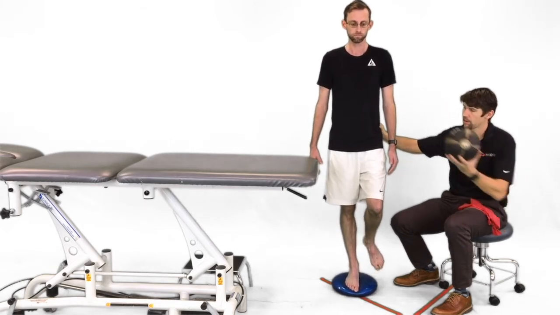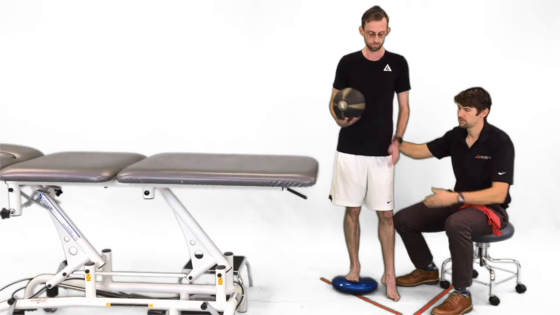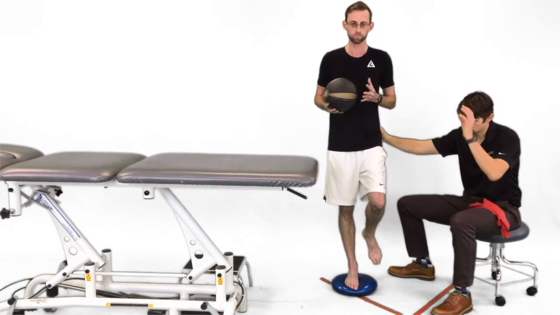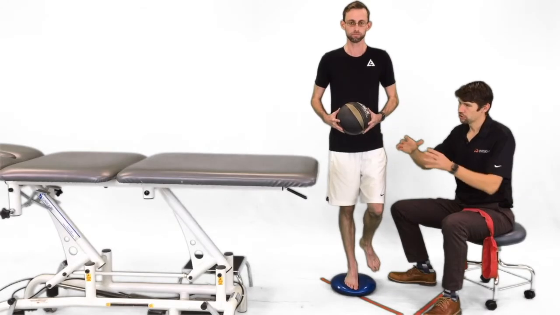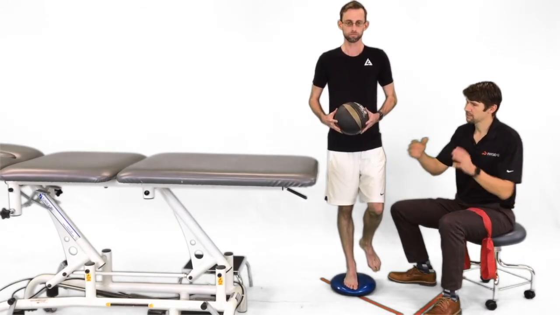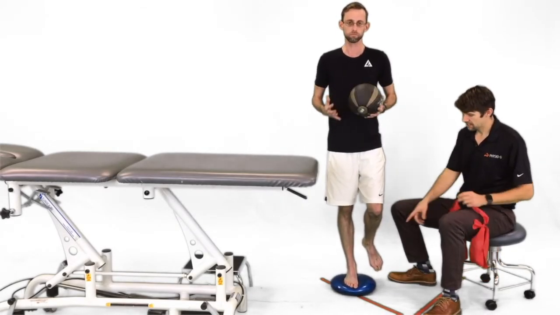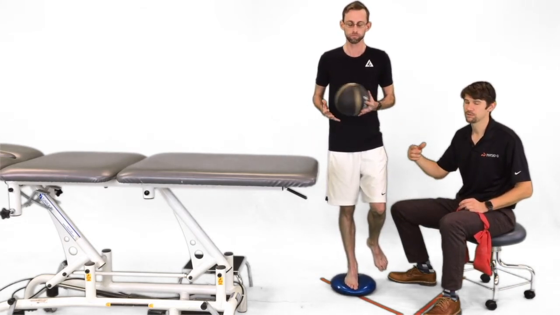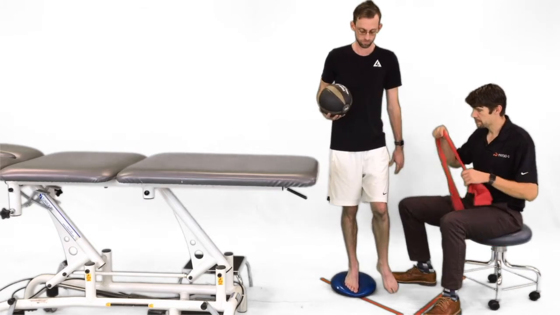You can progress to making things a little more sport specific. So go ahead and stand on that, and bounce the ball back and forth between your hands. You can bounce to the ground later. If they're really good, they can progress to even closing their eyes, which is really tough on an unstable surface. So go ahead and step off there.